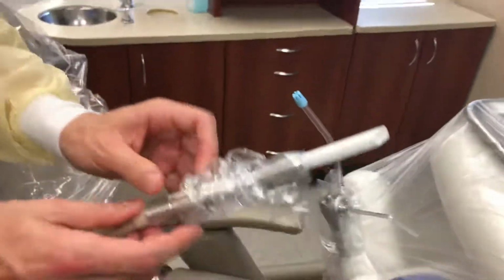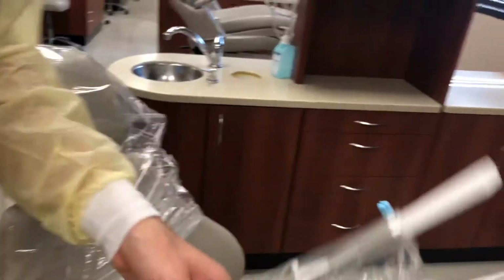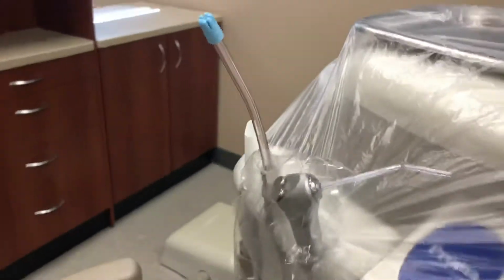Because that opening is slightly larger, you might have to force it a little bit more, but you'll find the slit and then just force the HVE tip through it.